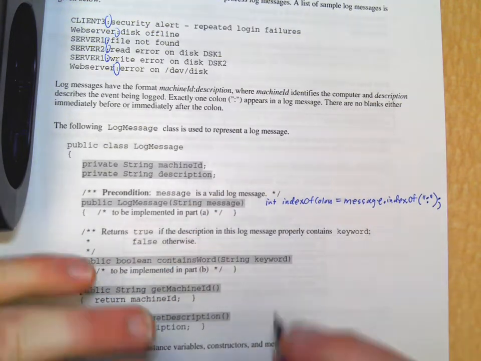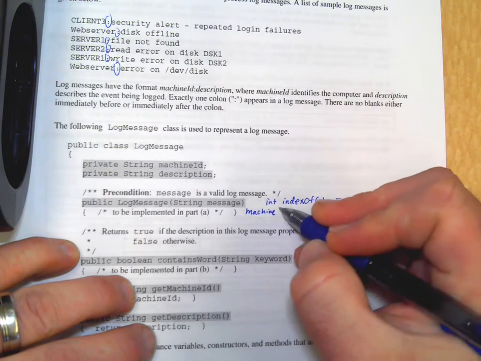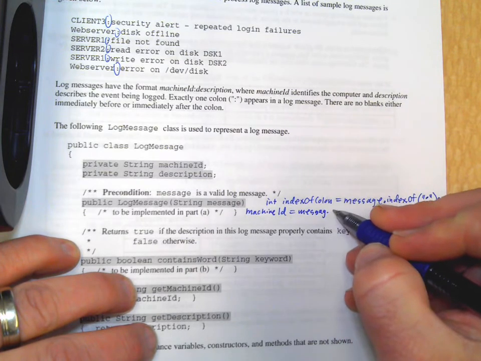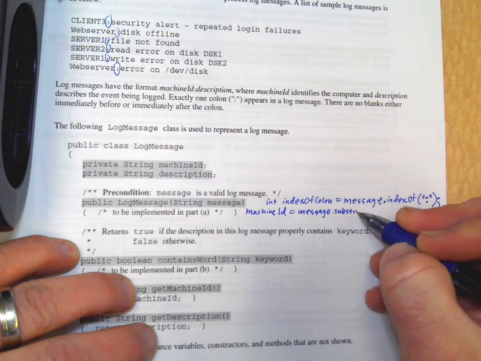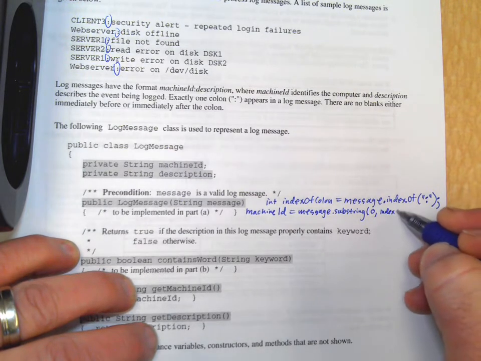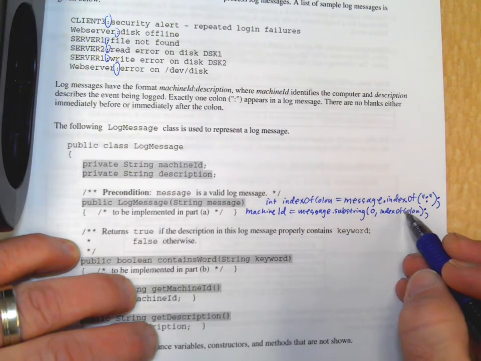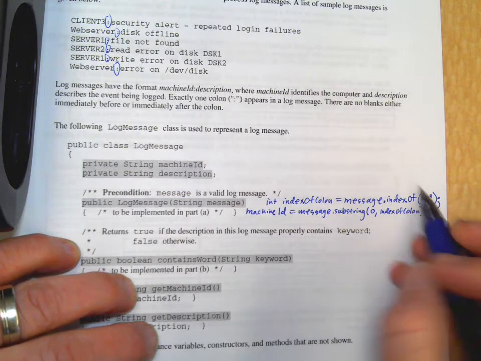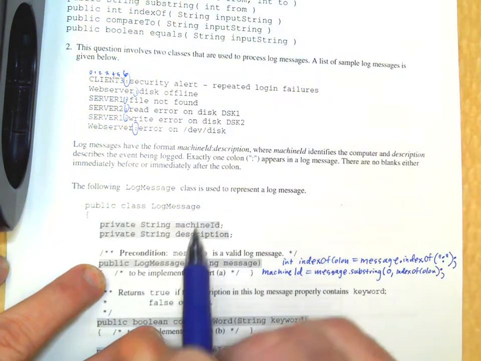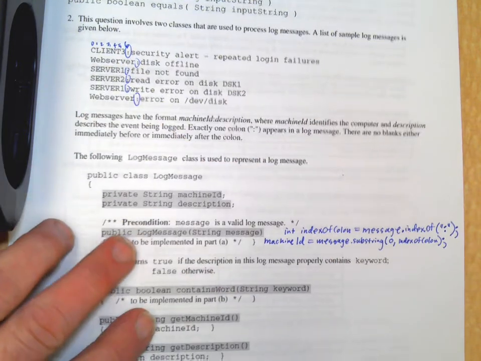So now you have that stored, and now you can use substring. So you can say, okay, well, machine ID is going to be everything before the colon. So that's going to equal message dot substring, and it's going to start at the beginning of the word, 0, and then it's going to go to index of colon. Now it's not supposed to include the colon, but the way substring works is it goes up until the spot right before this second number, so it doesn't actually keep that one. So if the colon is at, like in this first one, this is 0, 1, 2, 3, 4, 5, 6. It's going to return 6 for the index of the colon. And then you're going to say, I want 0 to 6, but it really only takes 0 to 5.